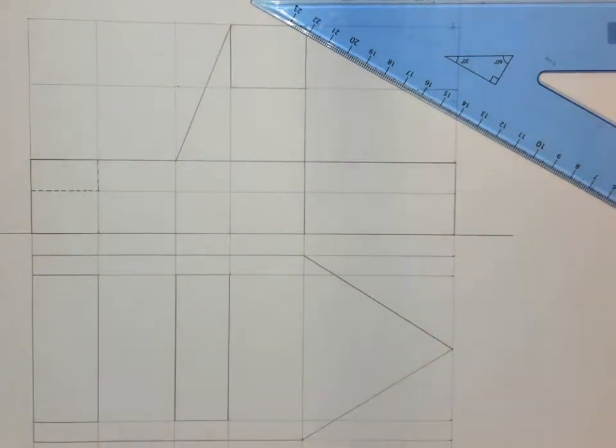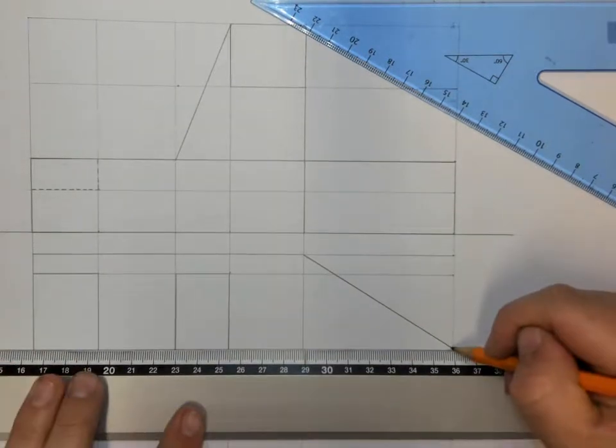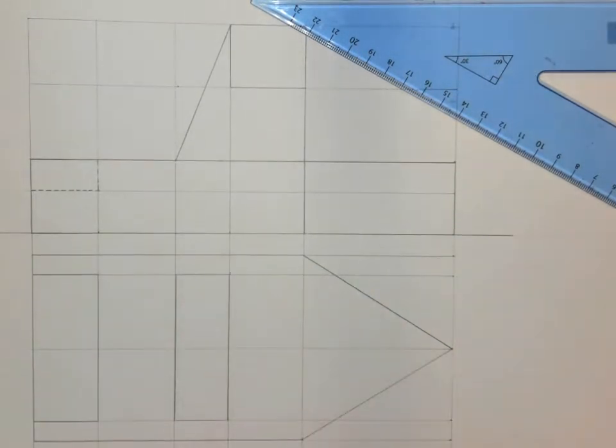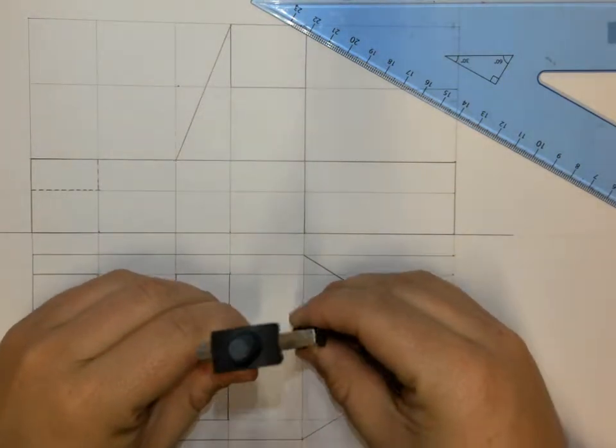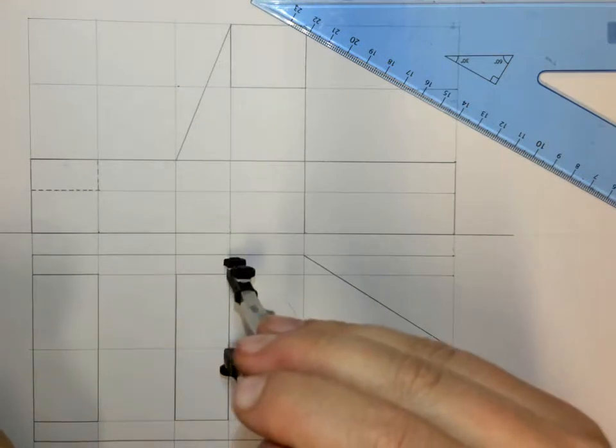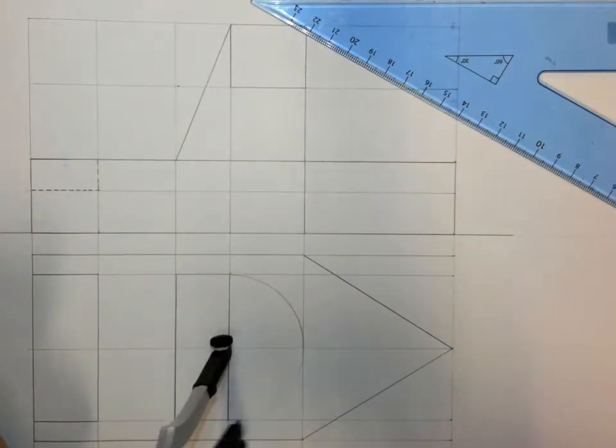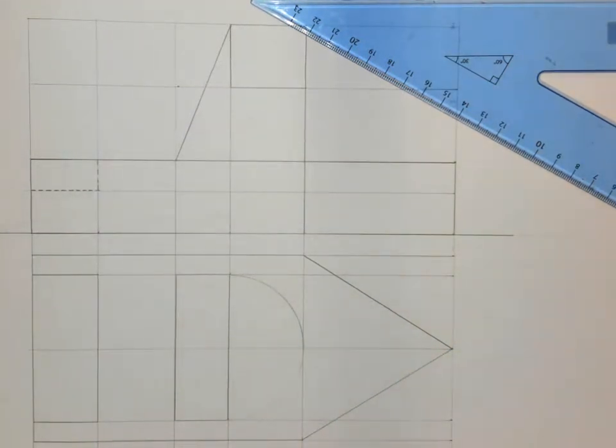And now it says we have to do the radius, the curve of the boat. So the center is in the middle, and the radius is what it is from here to there. Alright, so I'll just get my compass. So we're going to draw that in, and then we have to add in our dimensions. Right.